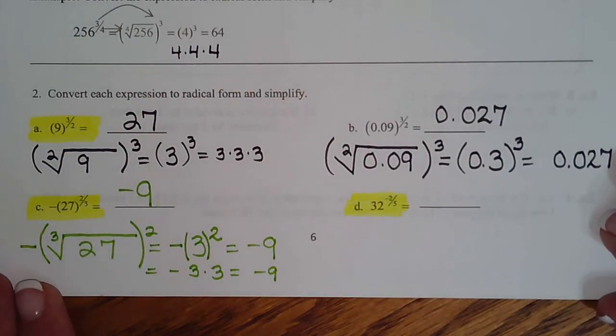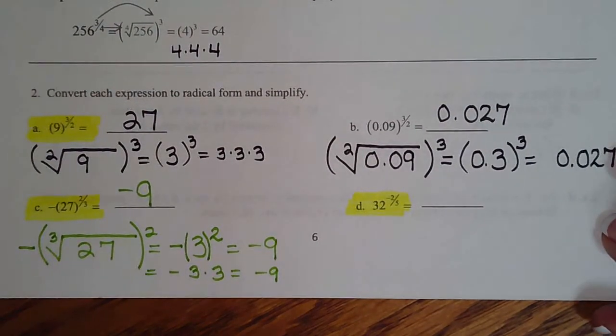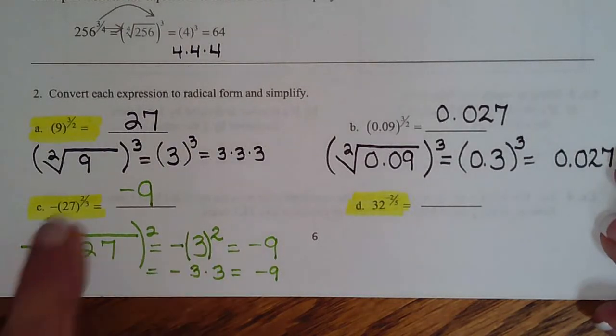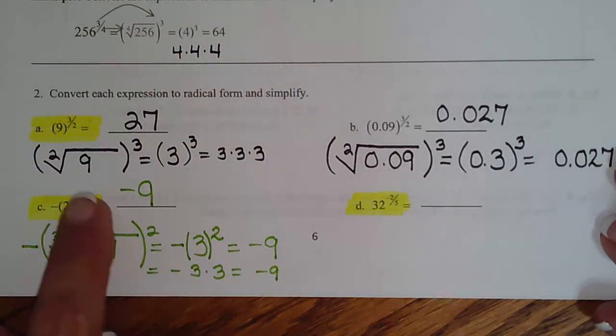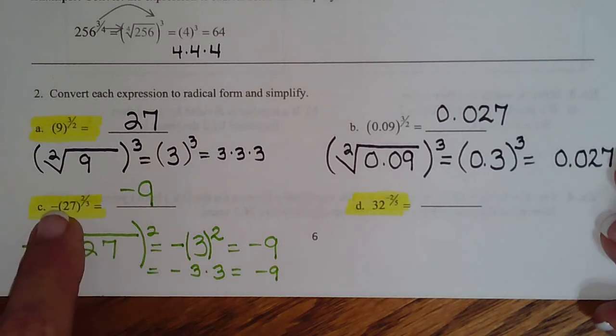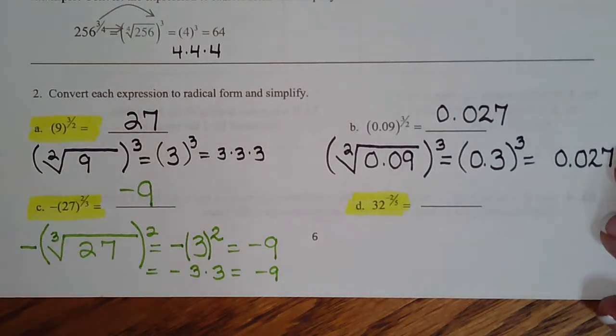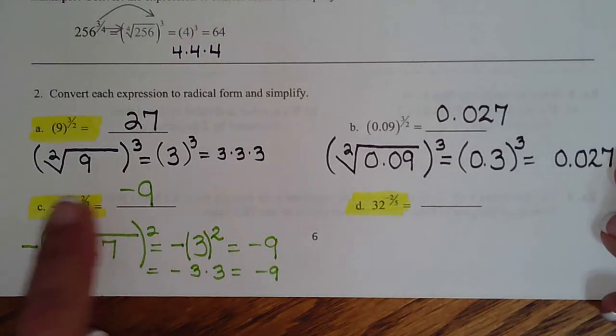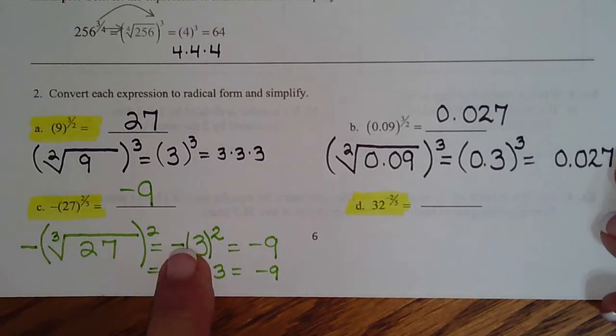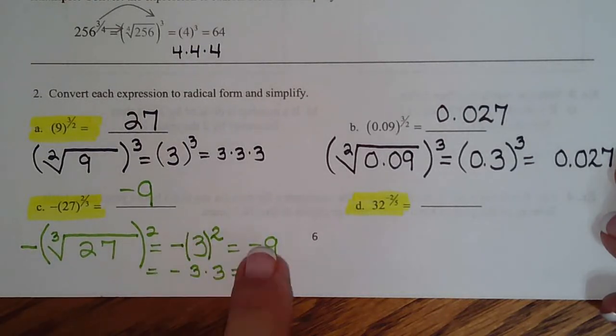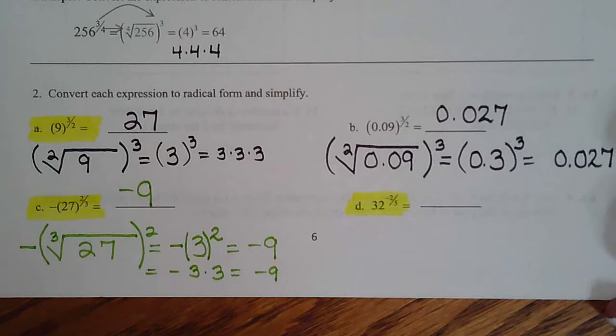A lot of students miss that one on the test because of the sign. So they put the negative in there, but you can see it has nothing to do with the radical. This is the radical part. This just says whatever your answer is, change the sign. That's what a negative outside parentheses means. Whatever you get from working that out, change the sign at the end. So I got 9, change the sign, negative 9.